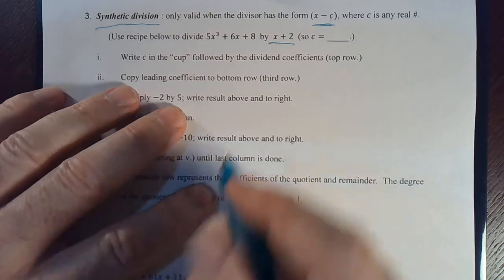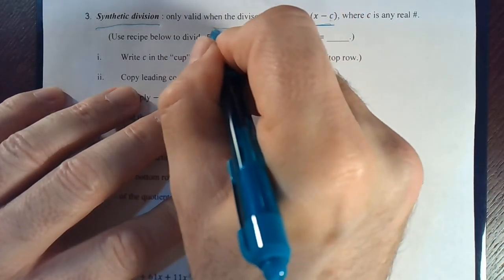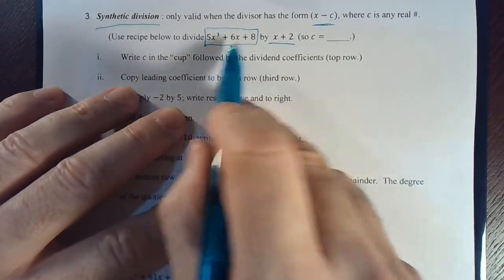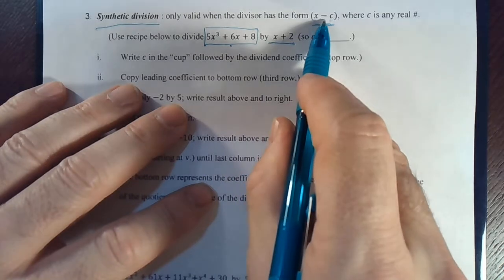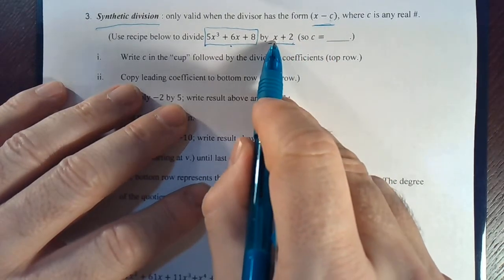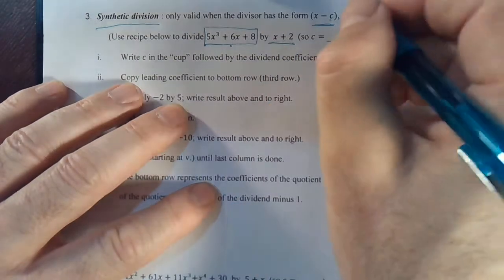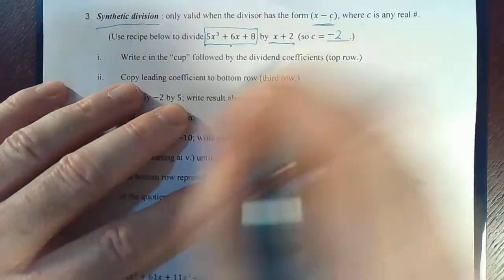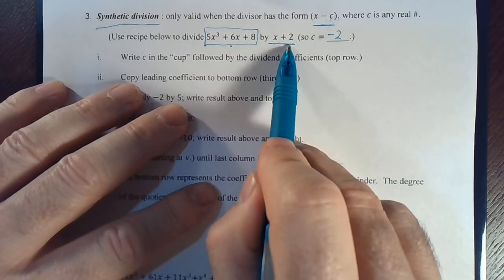We're going to look at the recipe. At the same time, we're doing an example. We're going to divide this polynomial, a third degree polynomial, by x plus 2. So what is our value of c? If we're dividing by x plus 2, c would be negative 2, because it would be like x minus a negative 2.